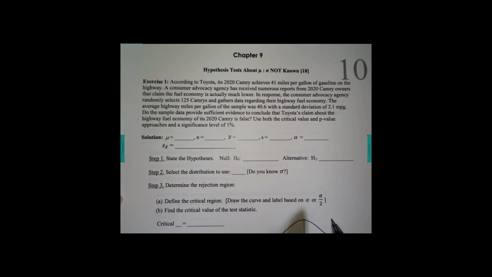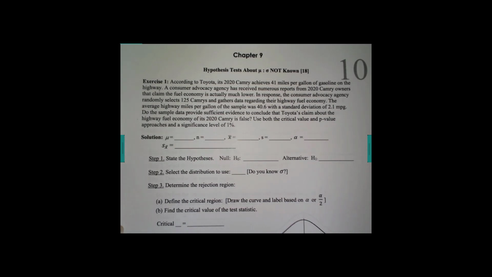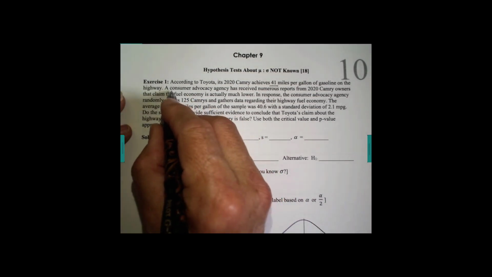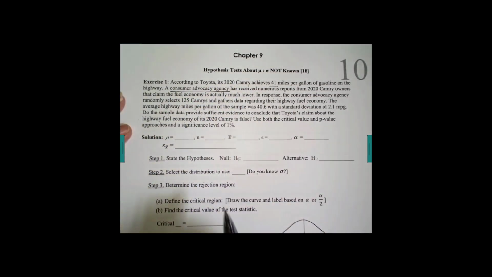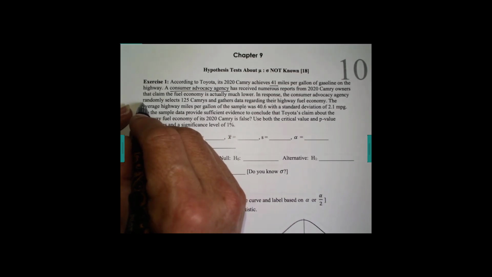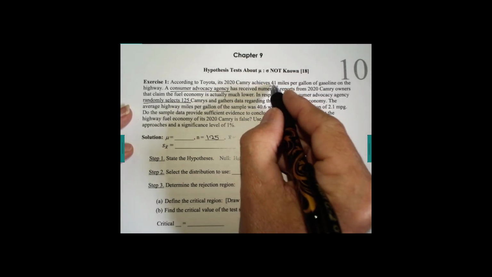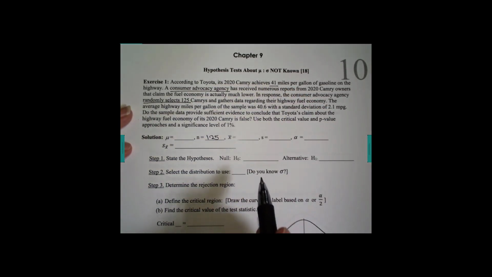So let's take a look at this first example with the standard deviation of the population not known on page 10. Let's take a look at this one together. It says, according to Toyota, its 2020 Camry achieves 41 miles per gallon of gasoline on the highway. There's a consumer advocacy agency. They're going to be looking to see if the Toyota people are lying, aren't they? And they've received numerous reports from Camry owners that the fuel economy is actually much lower. And in response, they have randomly selected 125 Camrys. There's my N, isn't it? I'm still not sure this is my population mean that I'm comparing it with, but I'm pretty sure.